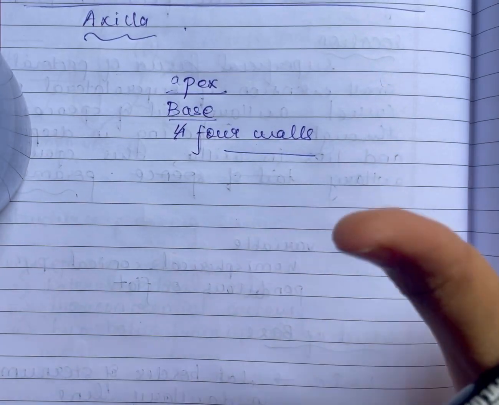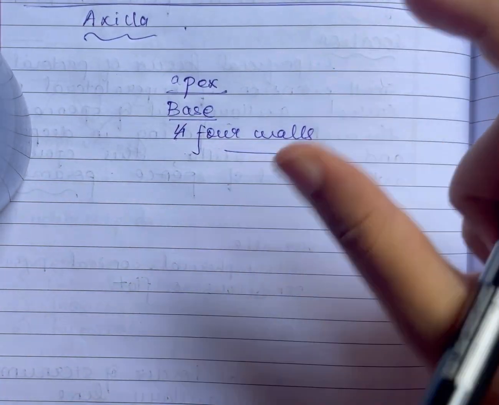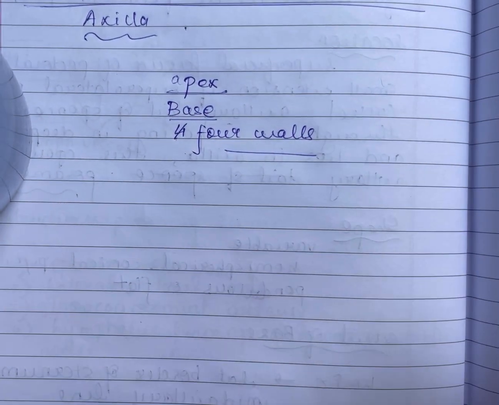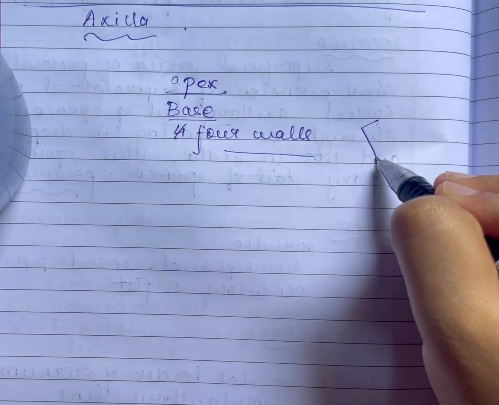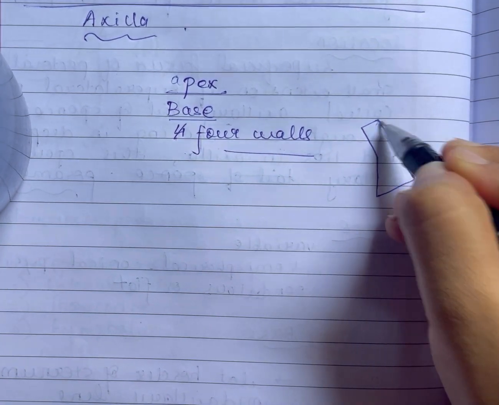A pyramidal space situated between the upper part of the arm and the chest wall. The axilla is disposed obliquely in such a way that the apex is directed upwards and medially towards the root of the neck, and the base is directed downwards.